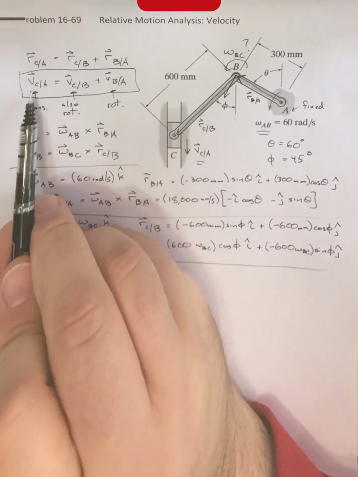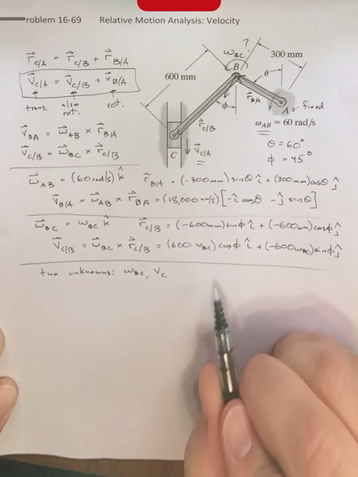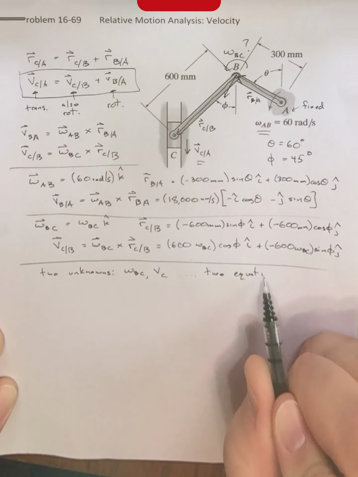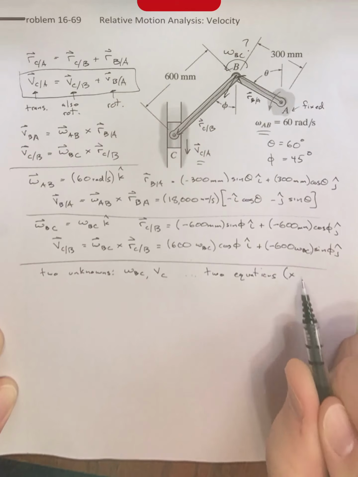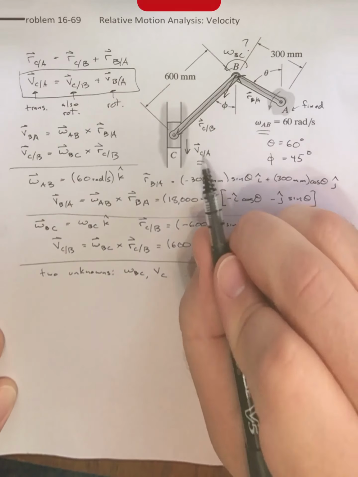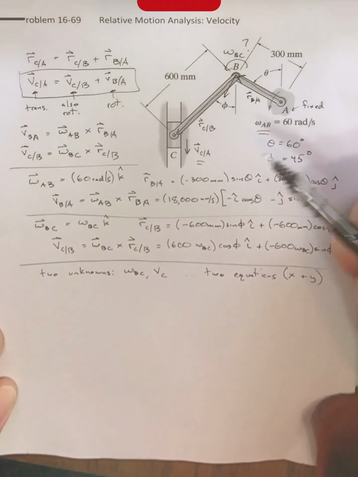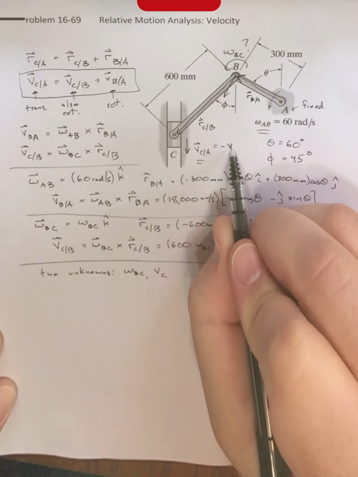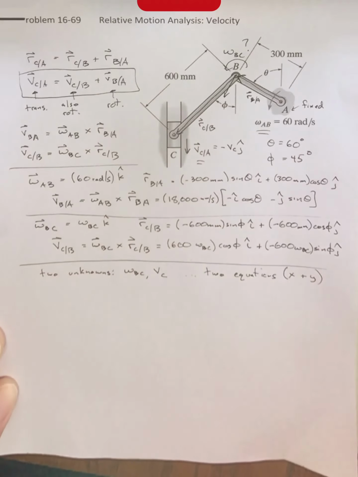However, this one single vector equation means that we have a component in the x and a component in the y, which means that we really do have two equations. We have an x component equation and a y component equation. And notice that our v_C/A is only moving in the y direction, so we can write that as negative v_C times j hat.